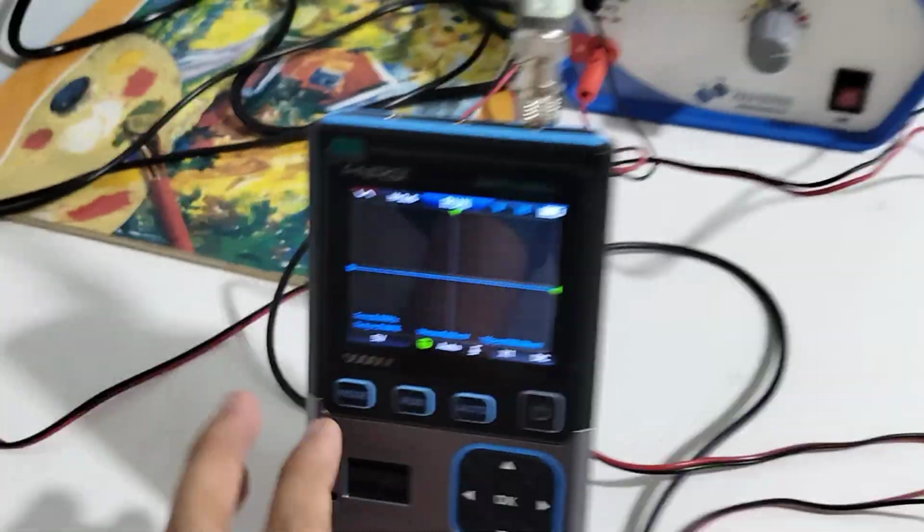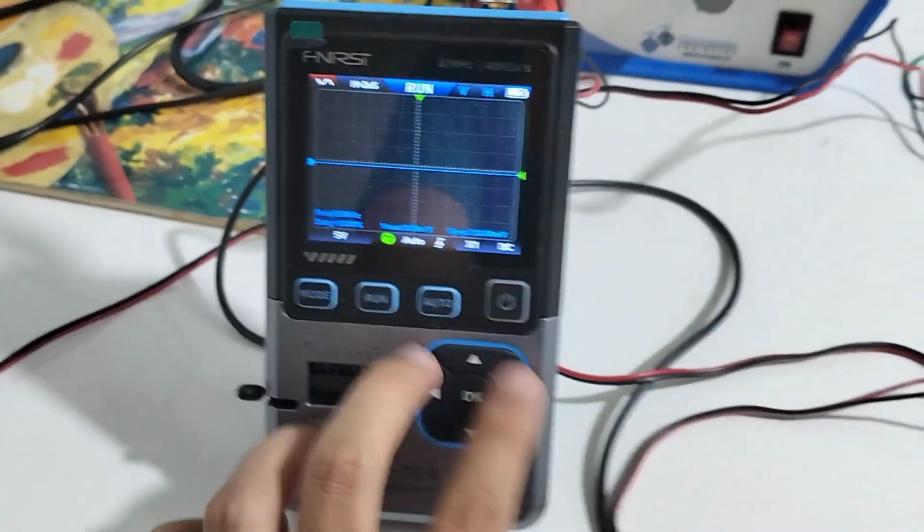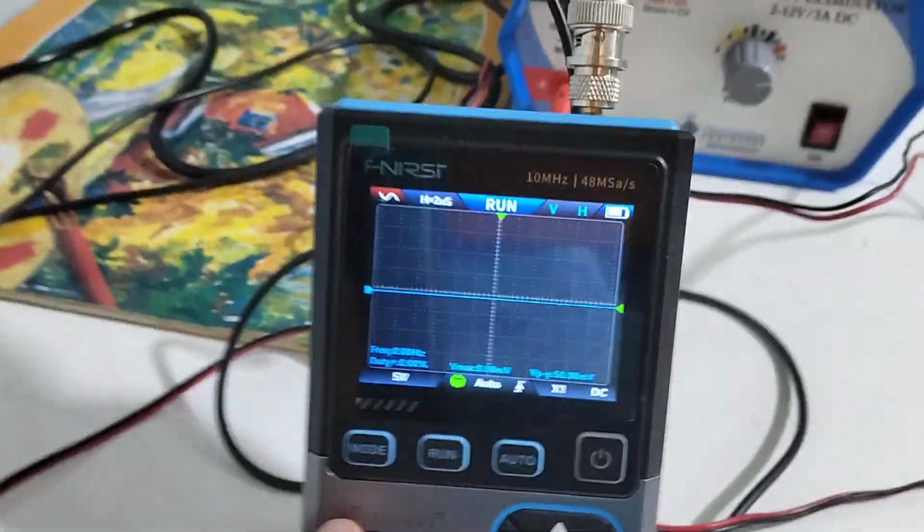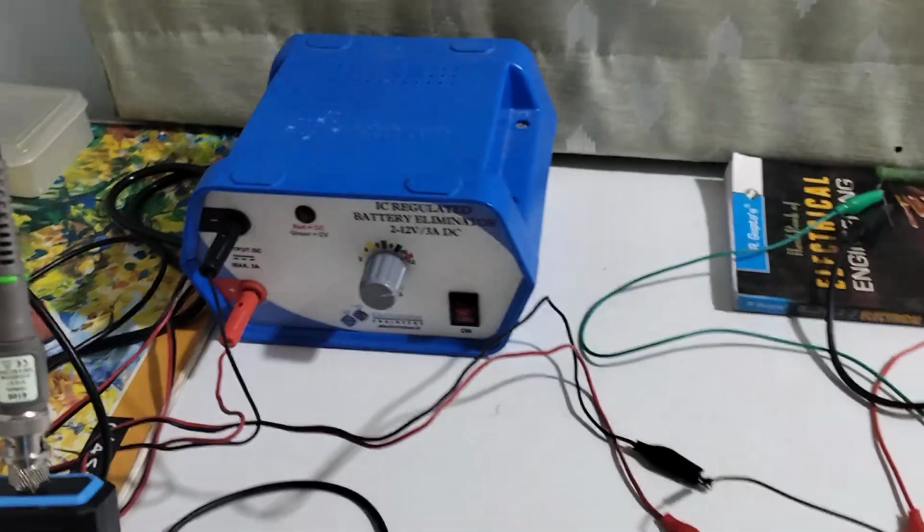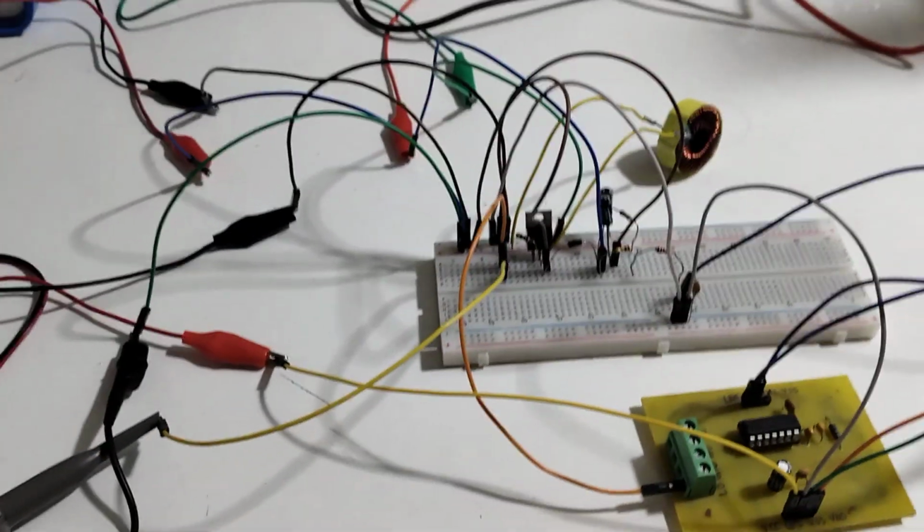And we have the oscilloscope setup here. I'm using this small one today, since we just want to look at waveforms. This should be enough.